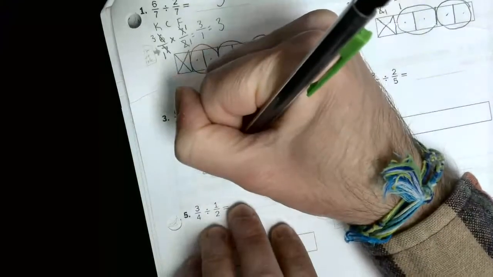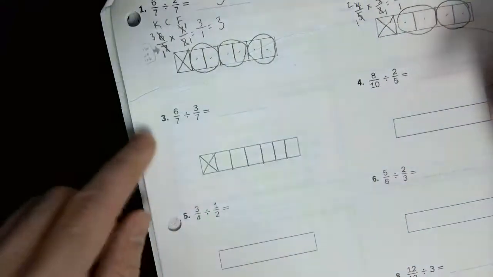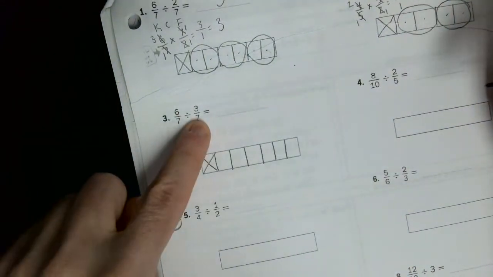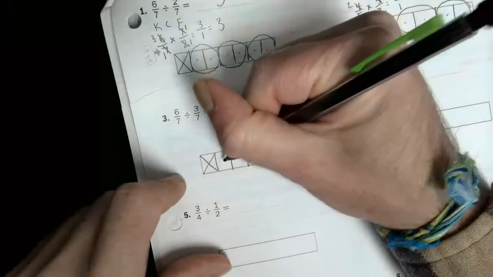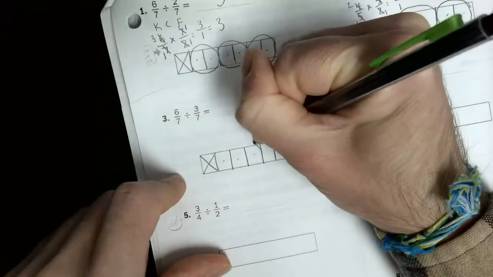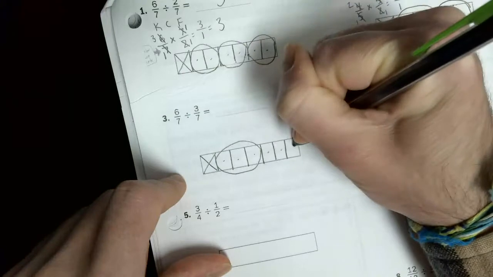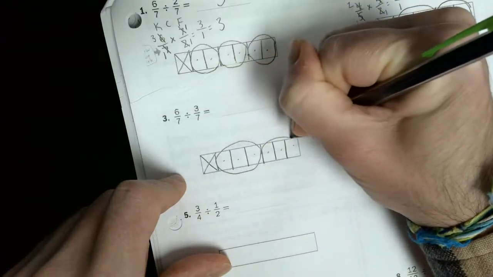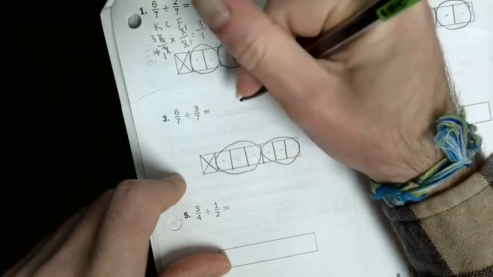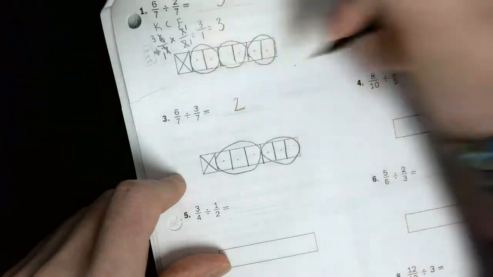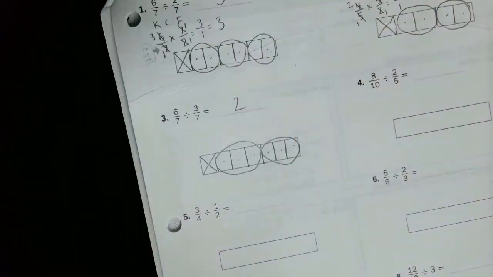We only need 6. I'm crossing one out. We're going to circle groups of 3 sevenths. 1, 2, 3. 1, 2, 3. The answer to this is 2. 3 sevenths can fit into 6 sevenths twice, completely.